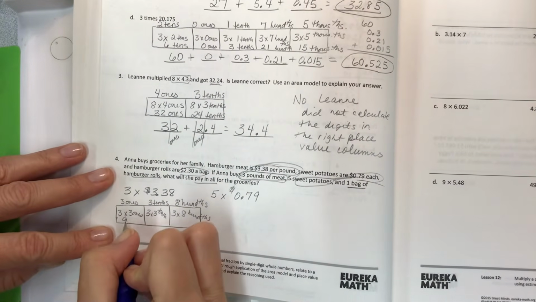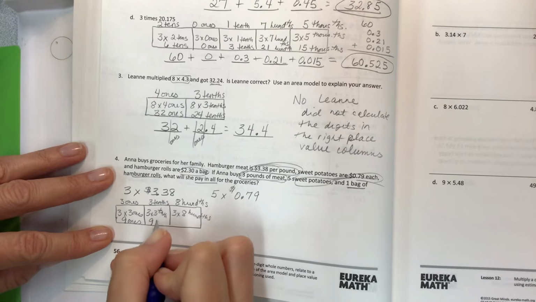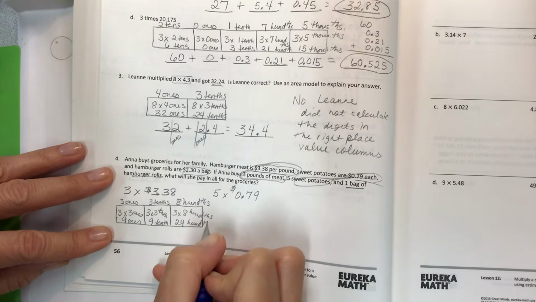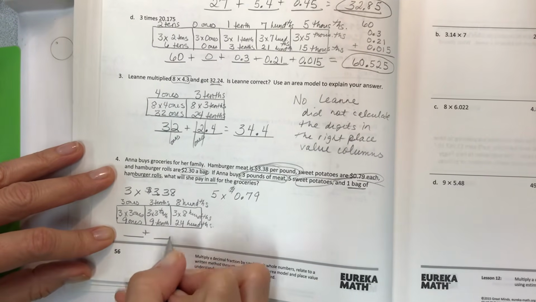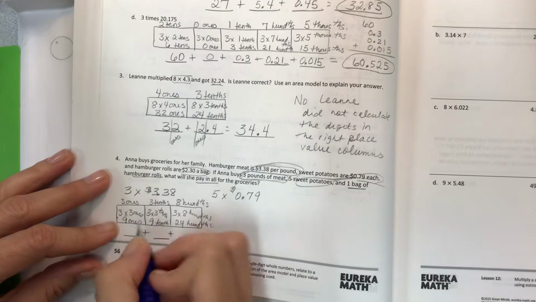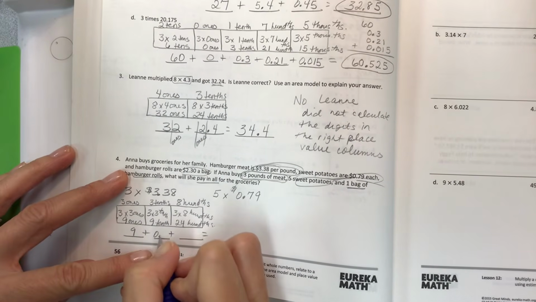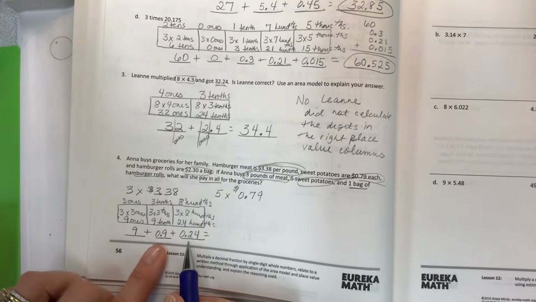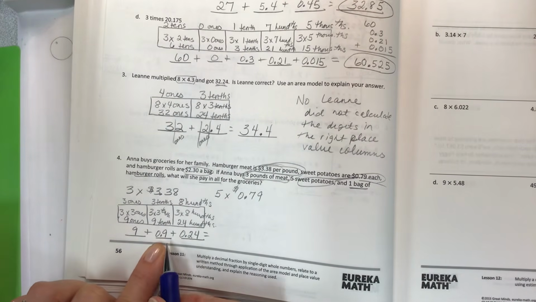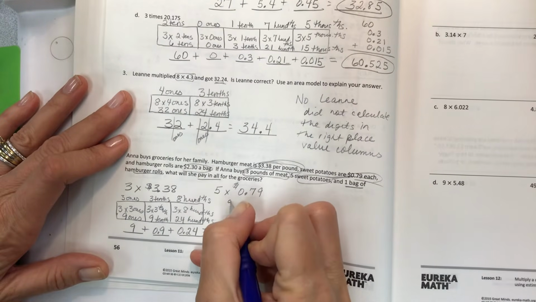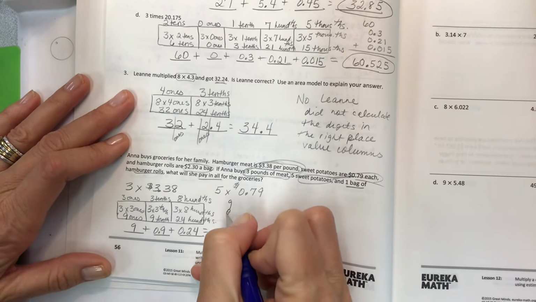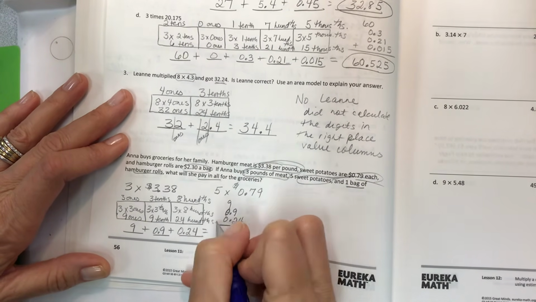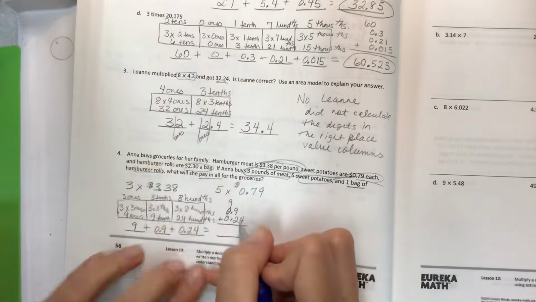3 times 3 is 9 ones, 3 times 3 is 9 tenths, and 3 times 8 is 24 hundredths. And then we're going to have our standard form below and add them together, 9 ones, 9 tenths, and then the 24 hundredths looks like that. So we are going to have a column where we have to regroup. So 0.9 and 0.24. We're going to add these together to get our final answer.